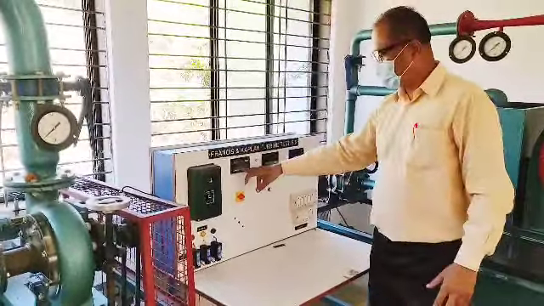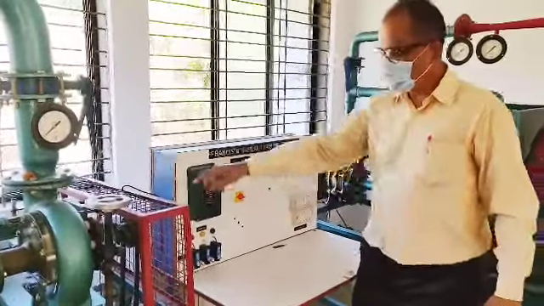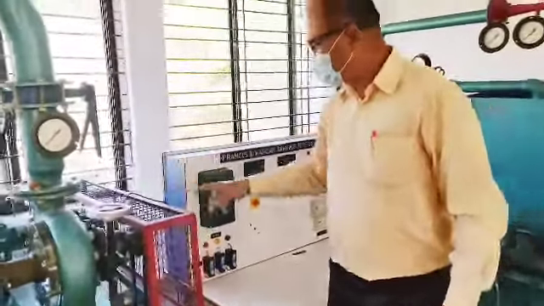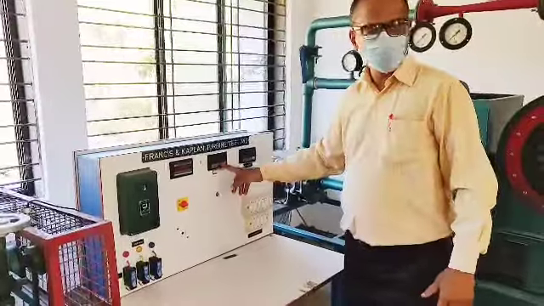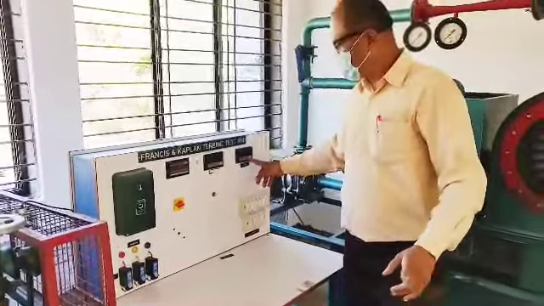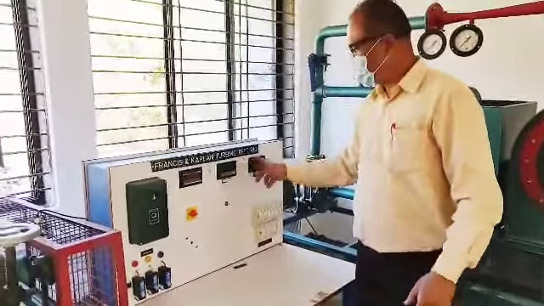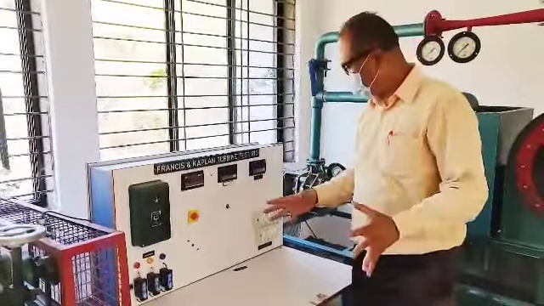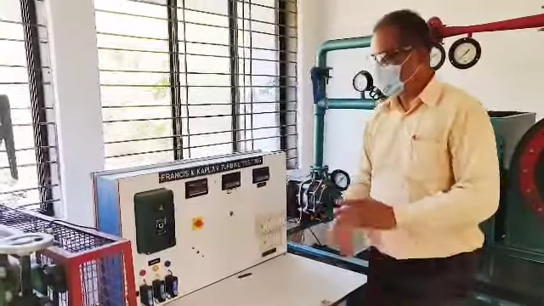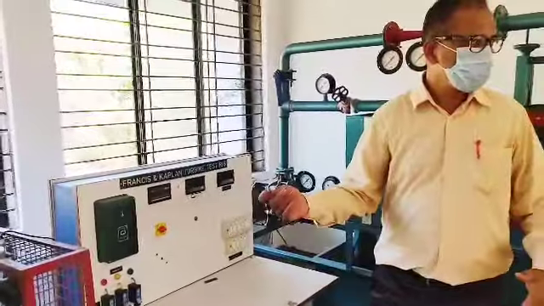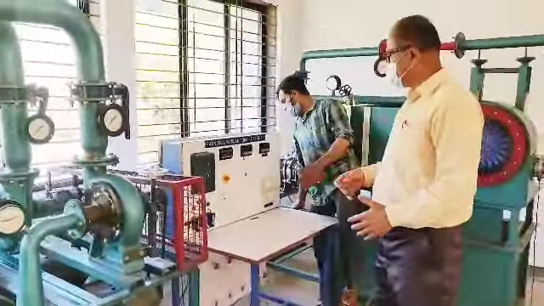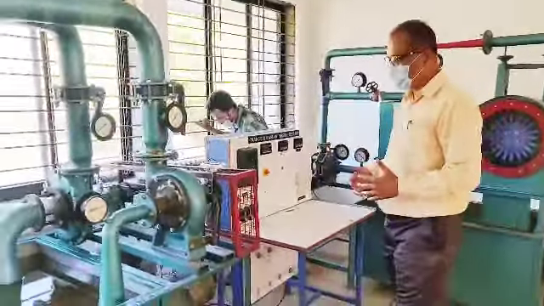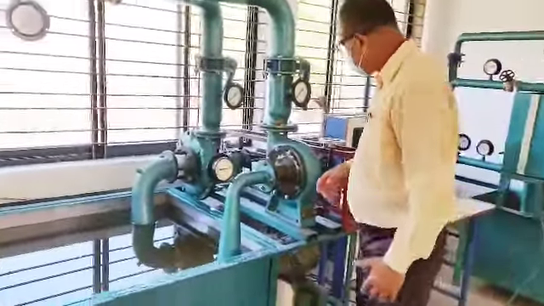This is a digital RPM meter. You can see this stroboscope here. This will tell the RPM, which is shown here. There is a digital voltmeter, and this is the digital ammeter. So V into I will give the power developed, and this is the load. For 1 minute we will start this Francis turbine also. We will see how it sounds.